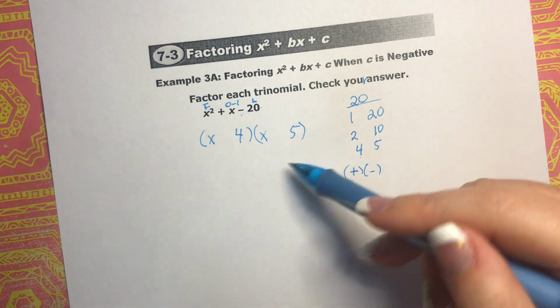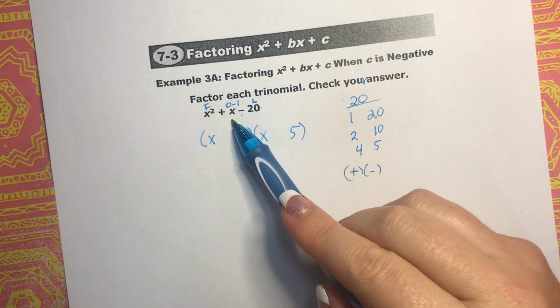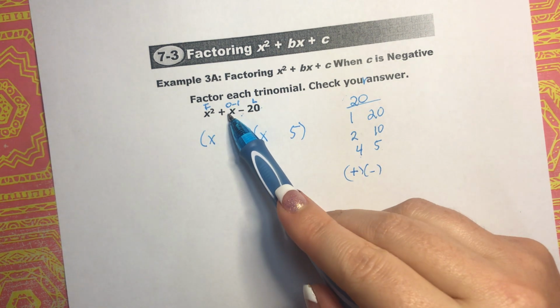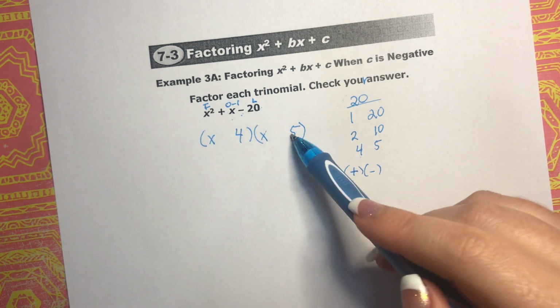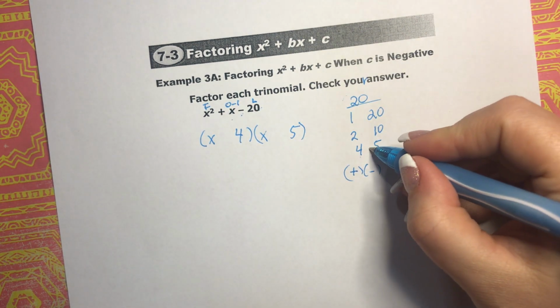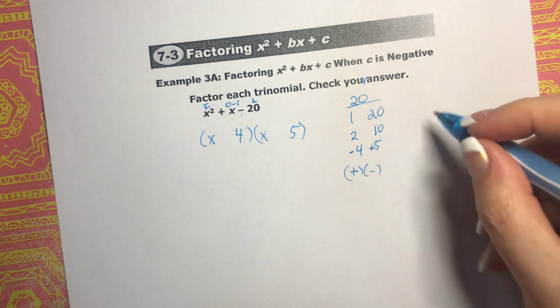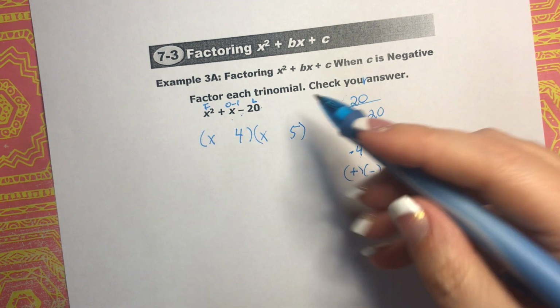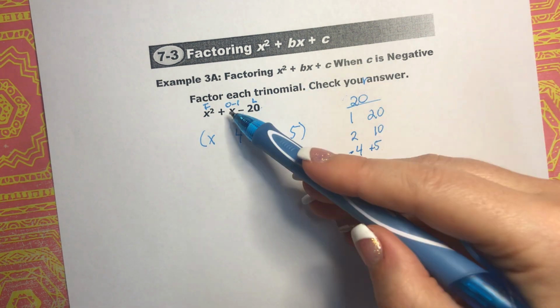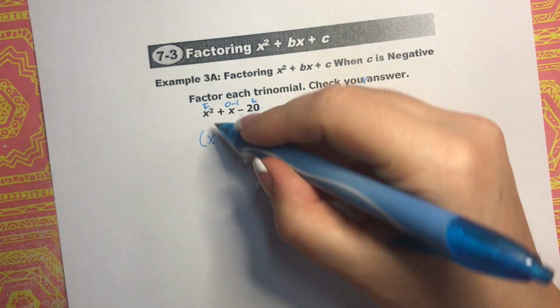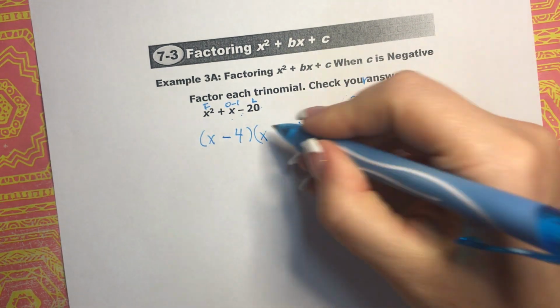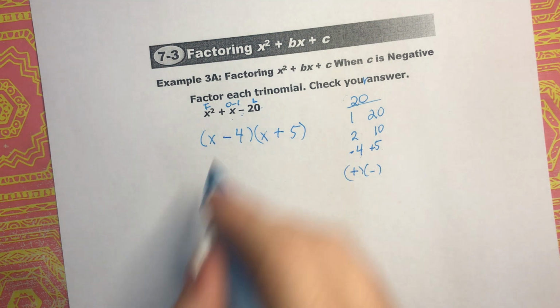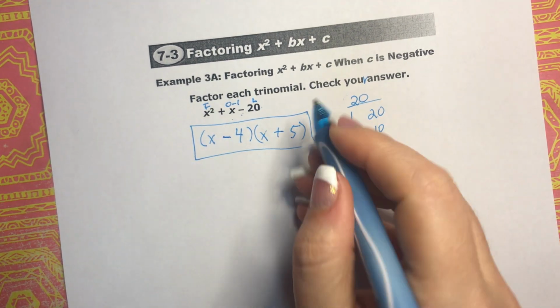Now, which one's going to be positive, which one's going to be negative? We look at that middle number, and it's positive. So that means we need the bigger number to be positive. So if 5 is positive and 4 is negative, negative 4 plus 5 gives us a positive 1, which is what we need. So the 4 is going to be negative, and the 5 is going to be positive. And that's our answer, but let's go ahead and check it.